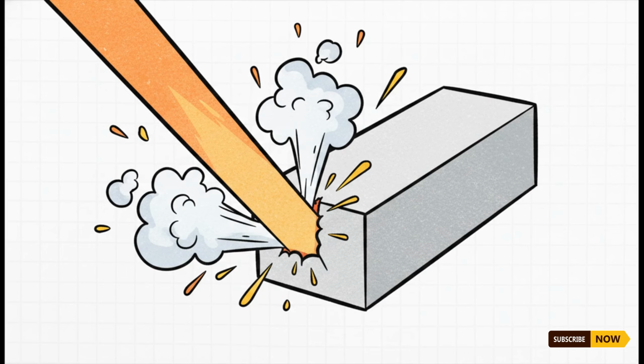But here is exactly where the digital world violently collides with physics. When you draw a line in CAD, that line has absolutely zero physical thickness. It's just a theoretical boundary. But a laser beam, that's a physical entity. It has a real diameter.